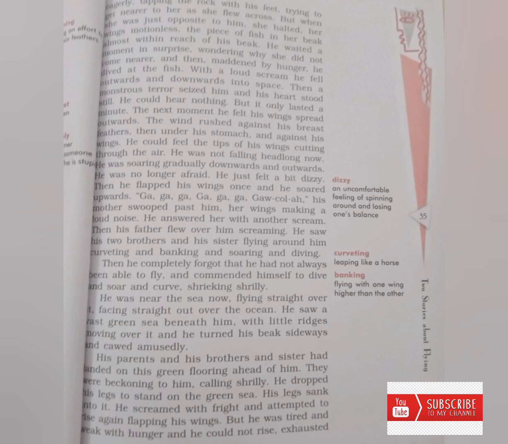And then, maddened by hunger, he dived at the fish. So he dived at the fish because of the initiation taken by its mother, not because of a brother, not because of a sister. Of course, they have done it in the initial stage, but that action happened because of the action of mother. And with a loud scream, he fell outwards and downwards into the space.